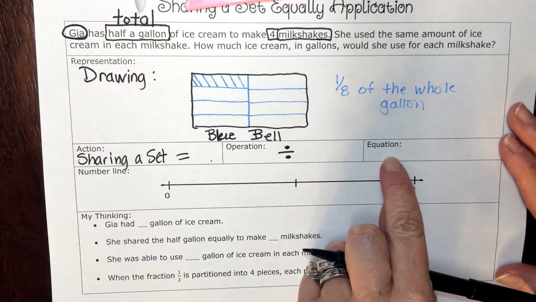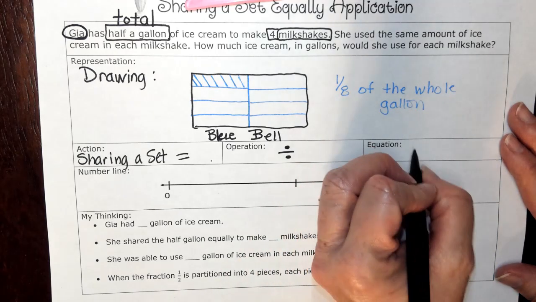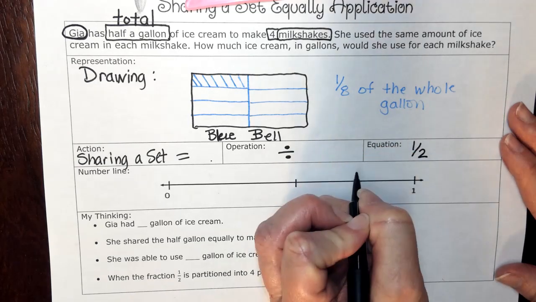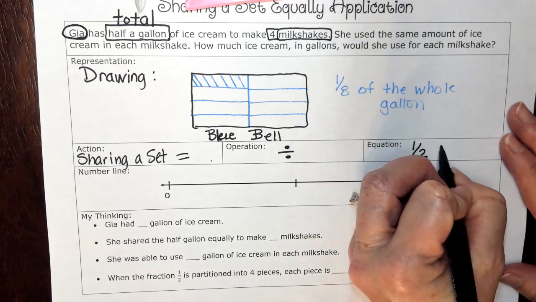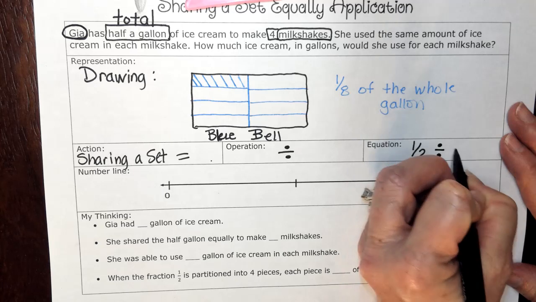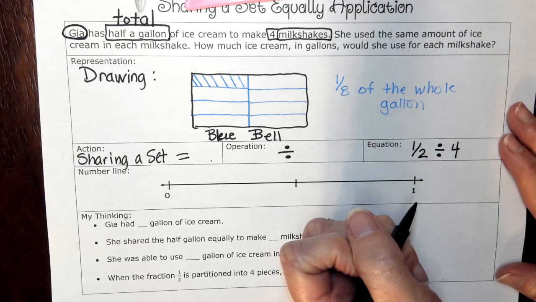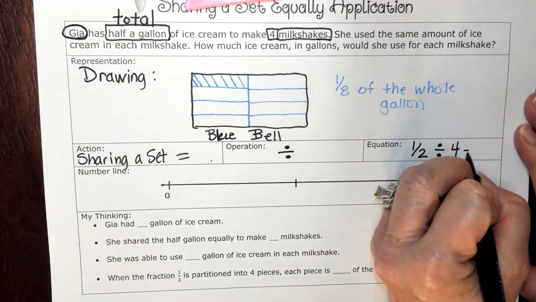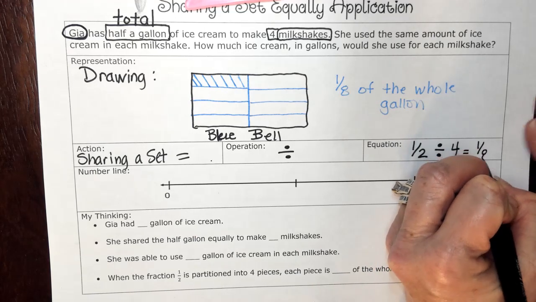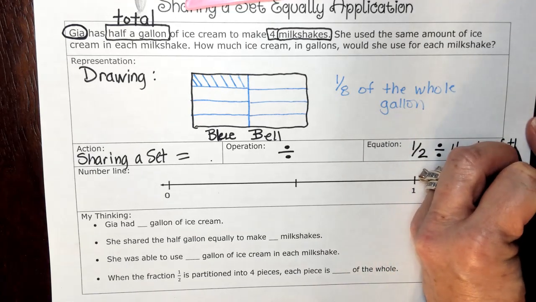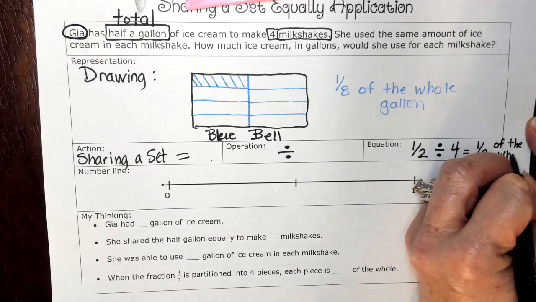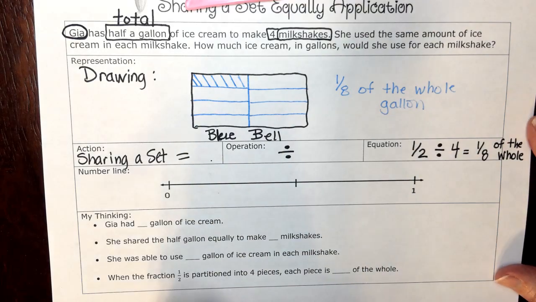We're writing our equation, so what is our total going to be? What did we start? What did Gia start with? Yes, half a gallon. She took that half gallon, she made 4 milkshakes, and each milkshake will be 1/8 of the entire gallon.